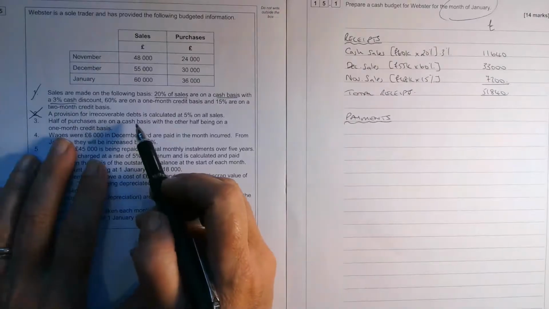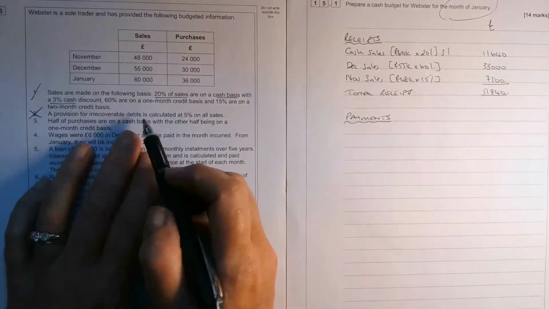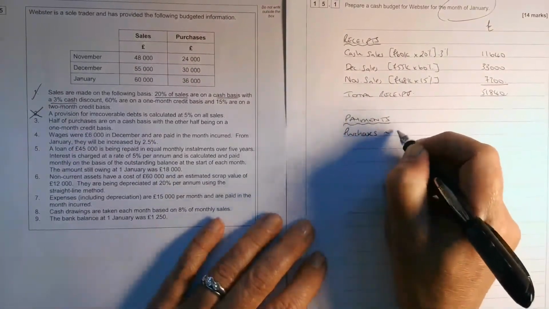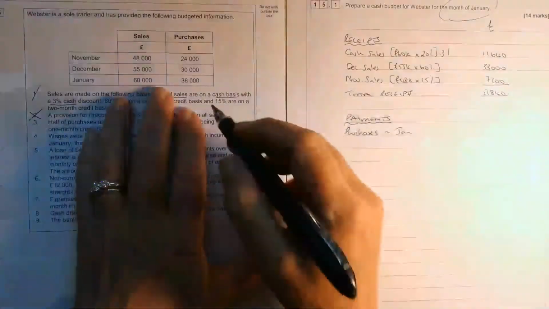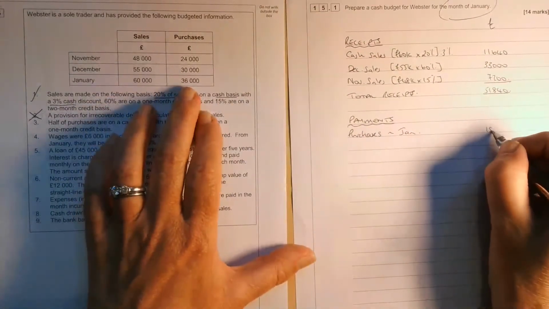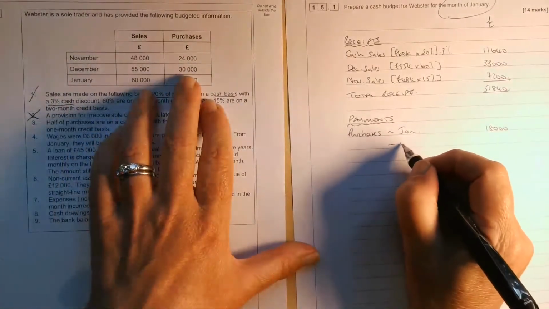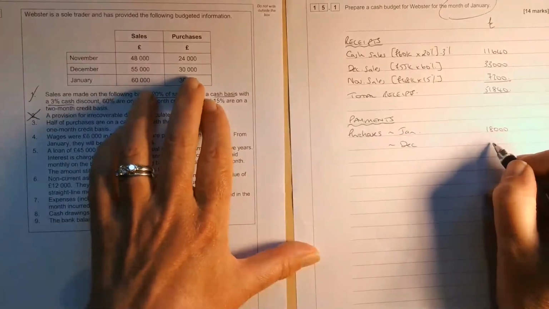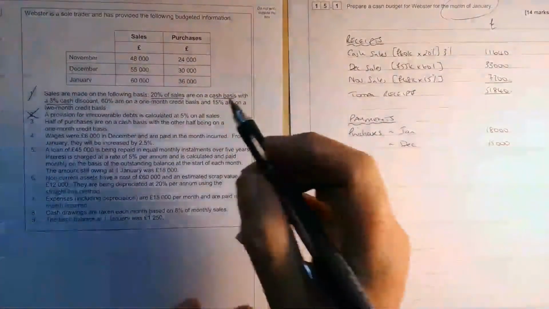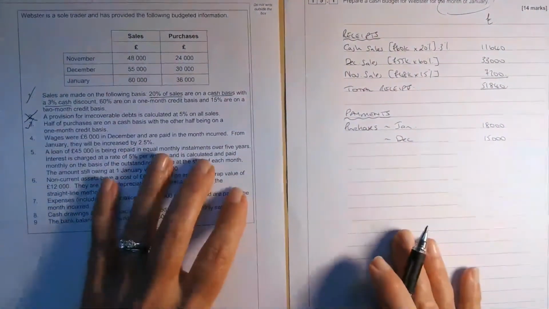Half of all purchases are on a cash basis, with the other half being paid on a 1 month credit basis. So that means he's going to pay half of January's purchases. Purchases for January are 36,000. Half of that is 18,000. And then he's also going to be paying in January for half of December's. So half of 30,000, 15,000. So that's the purchases dealt with, no cash discount, nothing else to worry about.